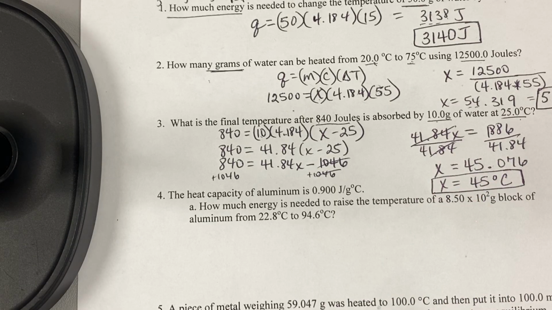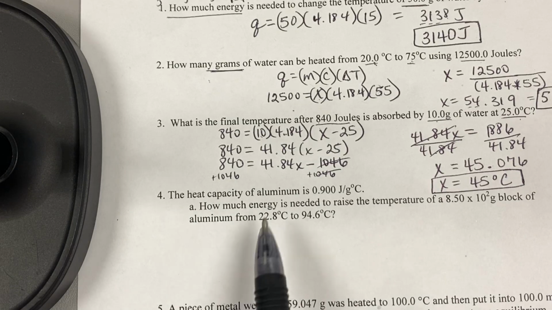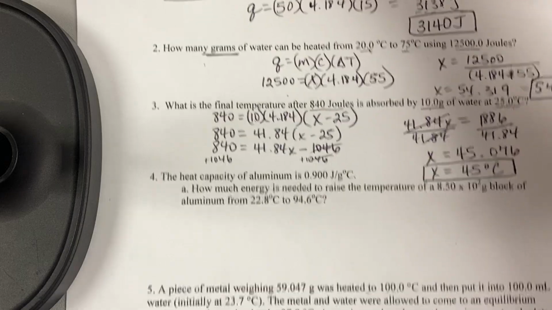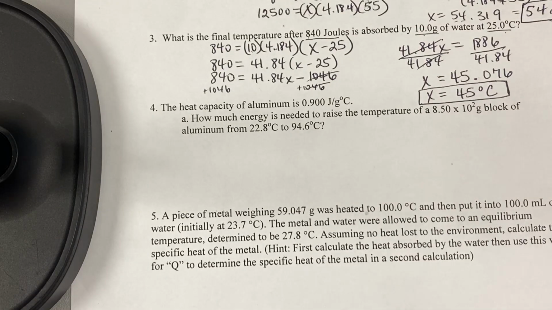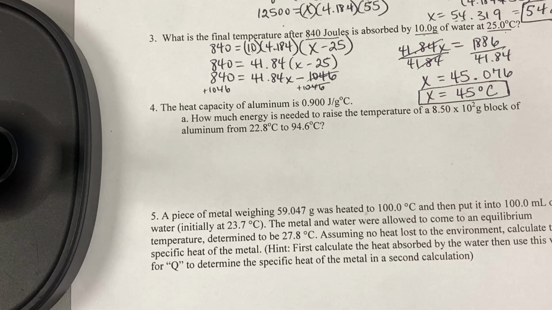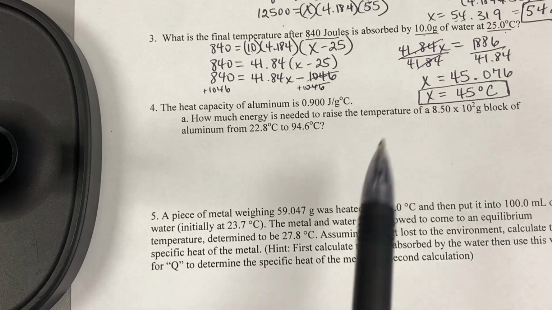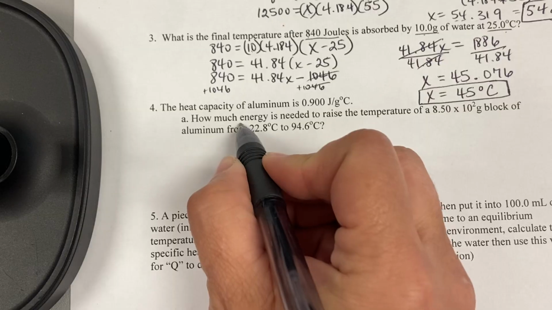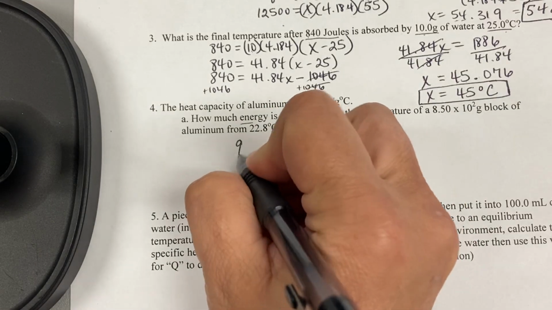All right. Now, if I look at the next problem, now I'm going to heat up a little piece of metal. I'm going to heat up a piece of aluminum. And guys, I want to see what happens. I'm not putting it in water. But if I look at this, I want to know my energy. I want to know my Q value.